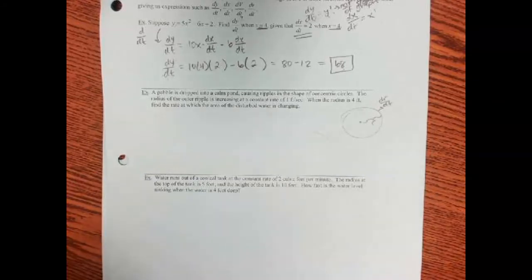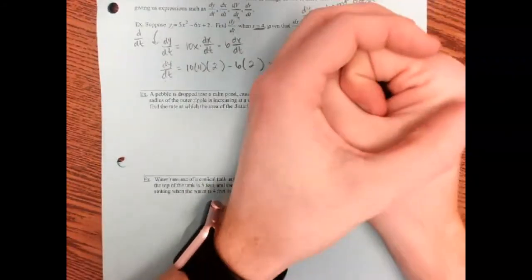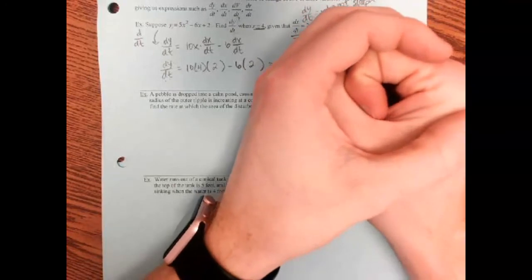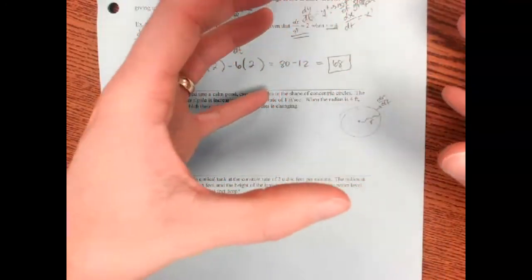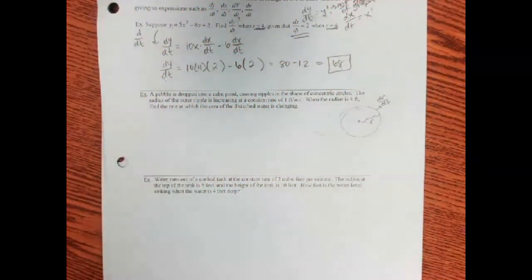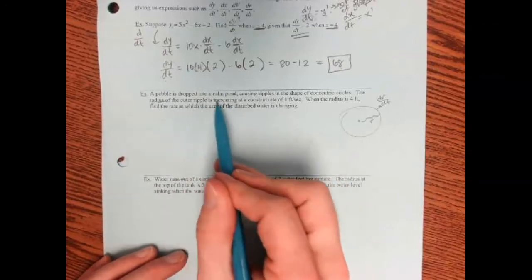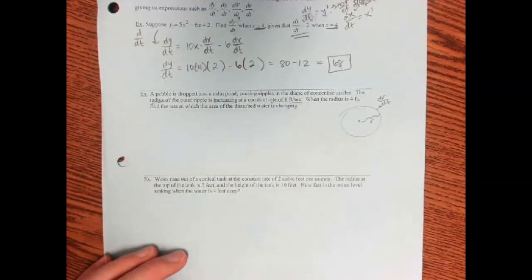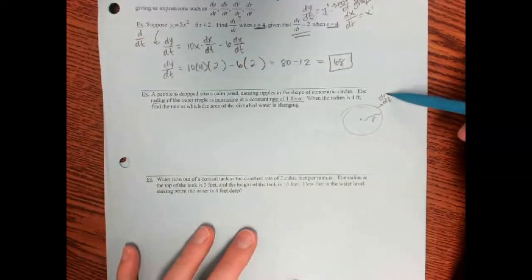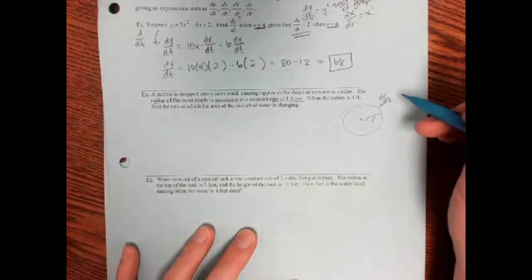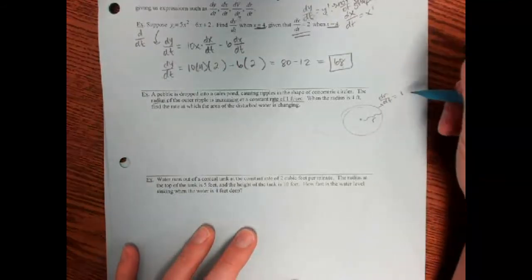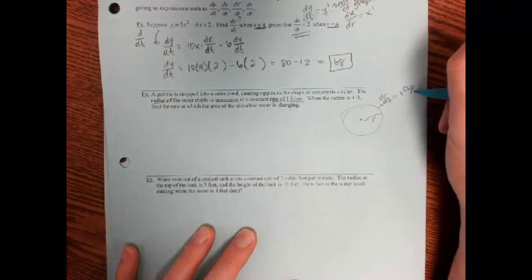If I drop that pebble, obviously it's going to start with a small little ripple, and then that ripple, it says, is just going to keep growing, growing, growing. And it actually tells you what the rate of that ripple is changing at, right? It says the radius is increasing at a rate of 1 foot per second. So the rate of change of the radius, dr/dt, is 1. And then if you want to put your units, feet per second.